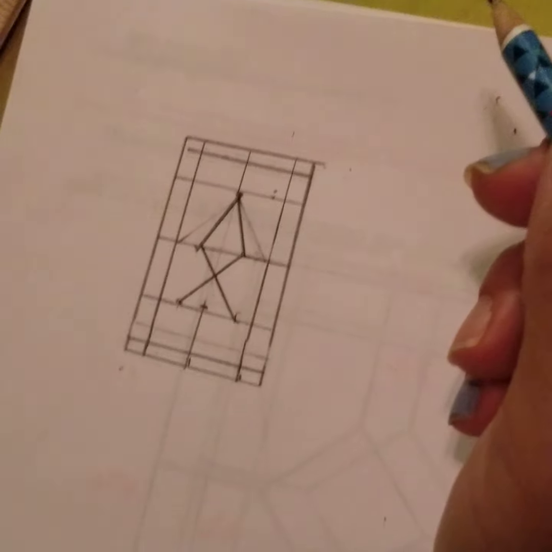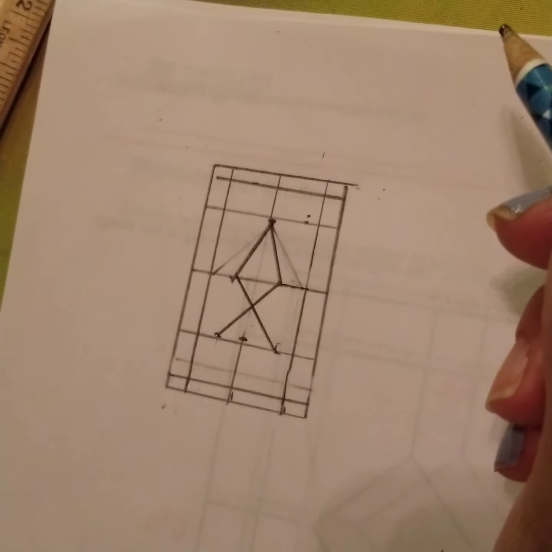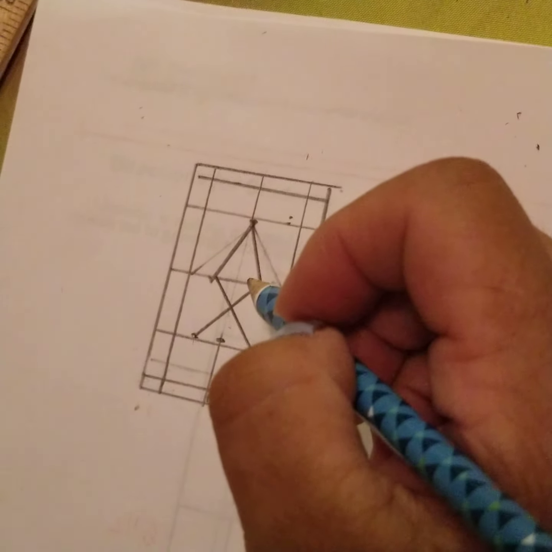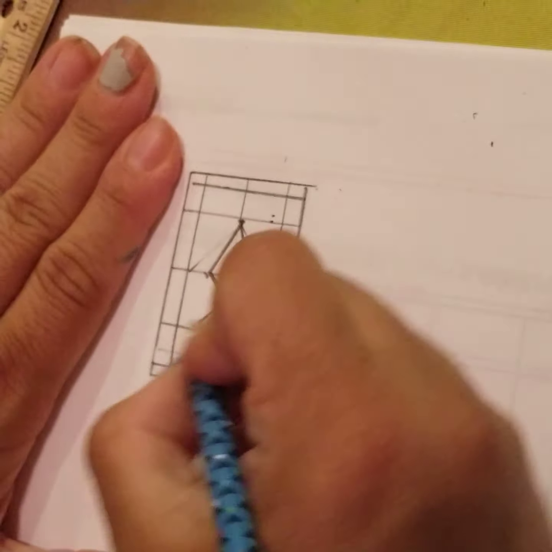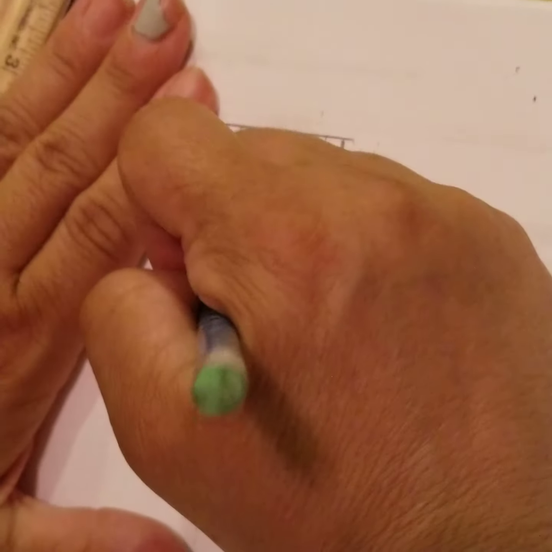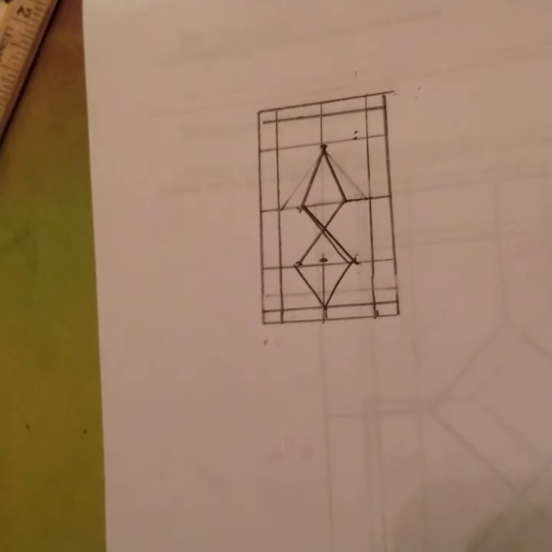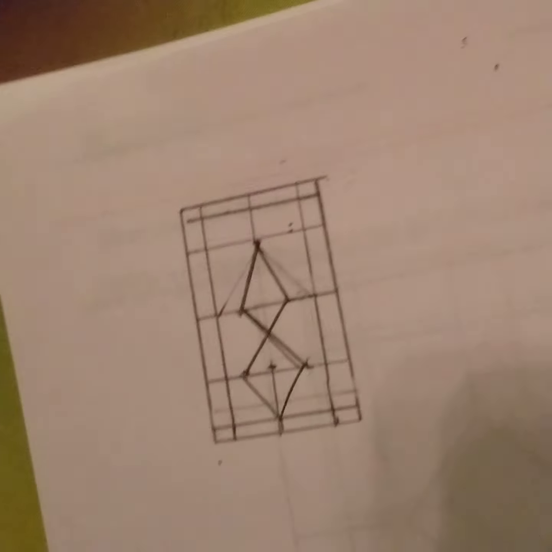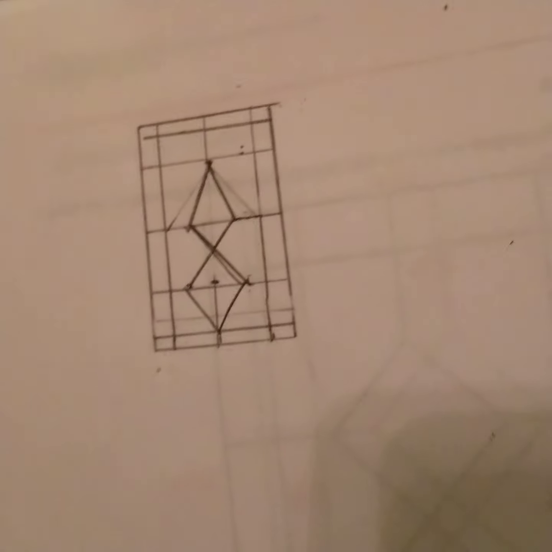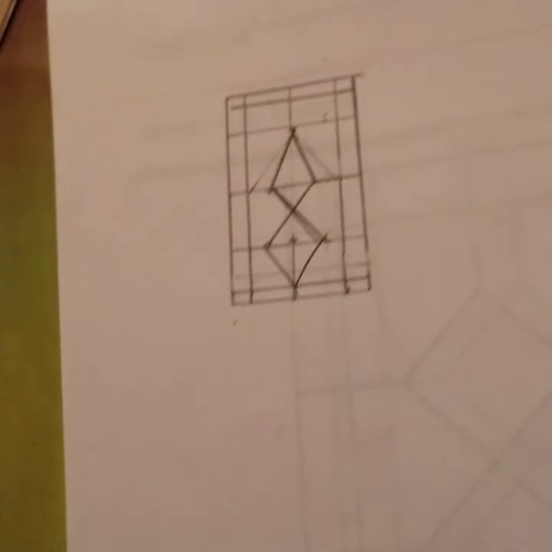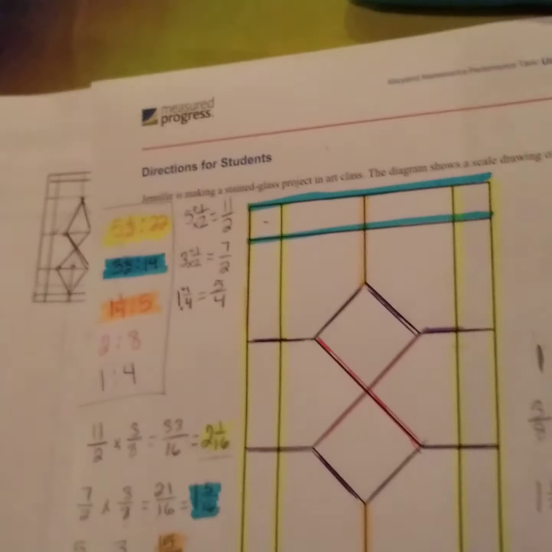Is that wrong? That's not wrong, because that's the square. Then I just need to do this one. Ta-da! There it is. I think we did it.